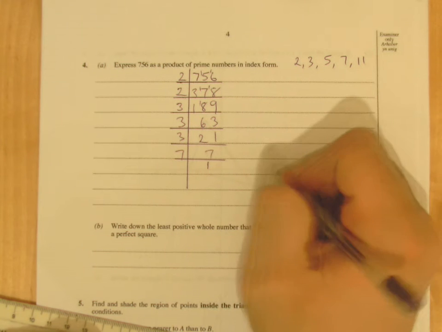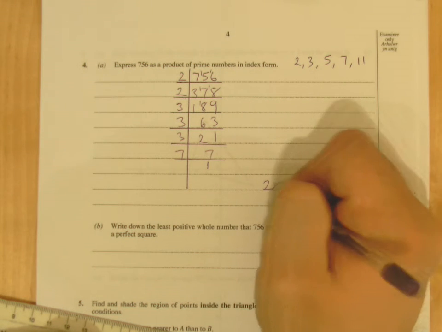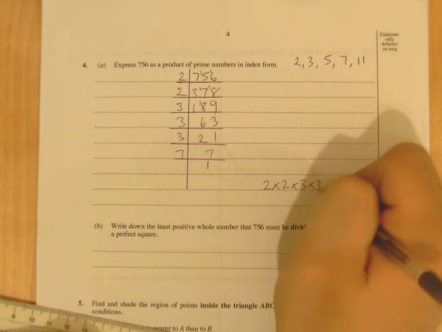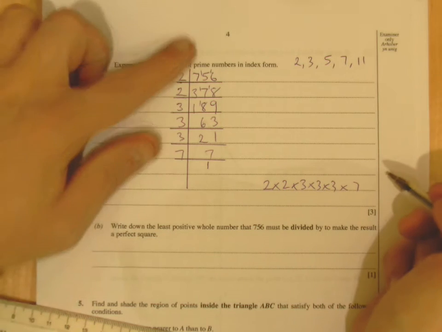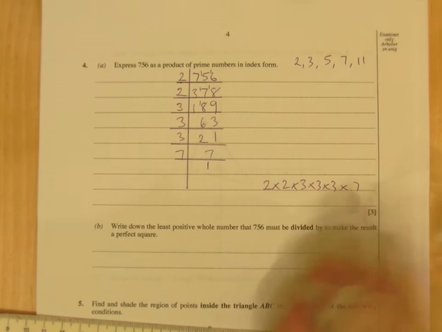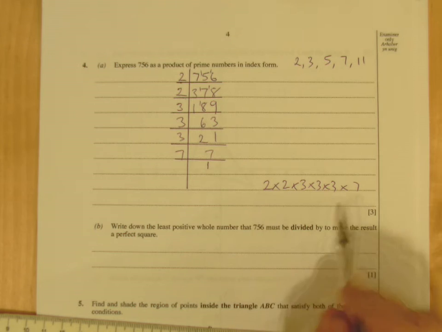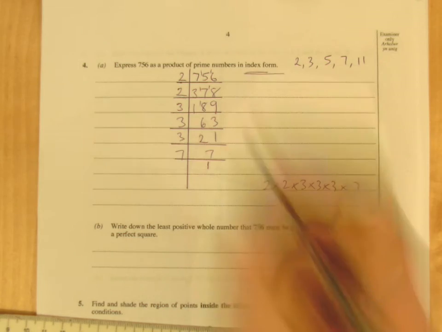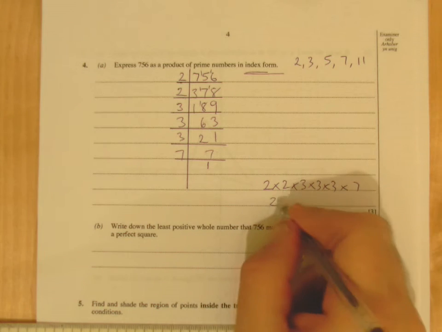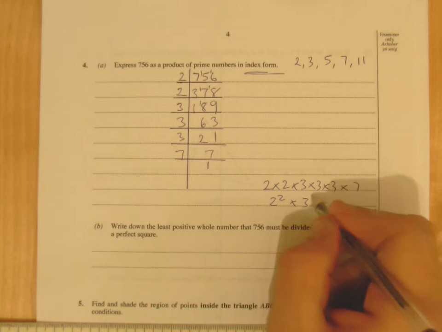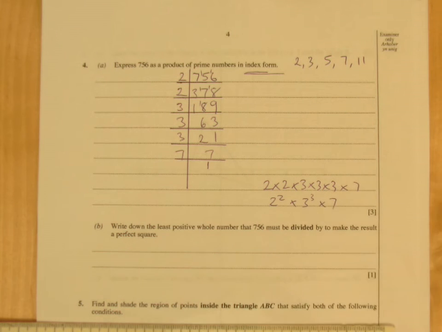So you end up with 2 times 2 times 3 times 3 times 3 times 7. So read those numbers along down there. Make sure you put them in order, smallest to highest, and then they want it in index form, so you have to write it as powers. 2 squared times 3 cubed times 7. So you've got your answer there.